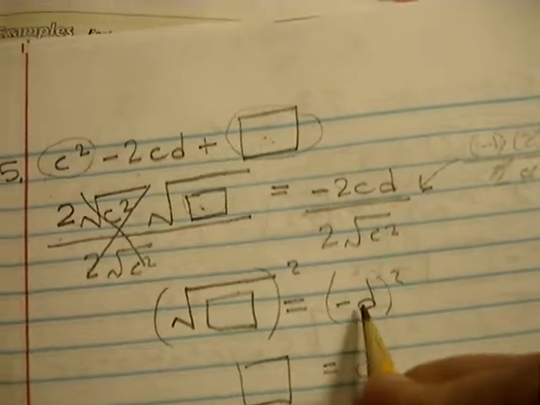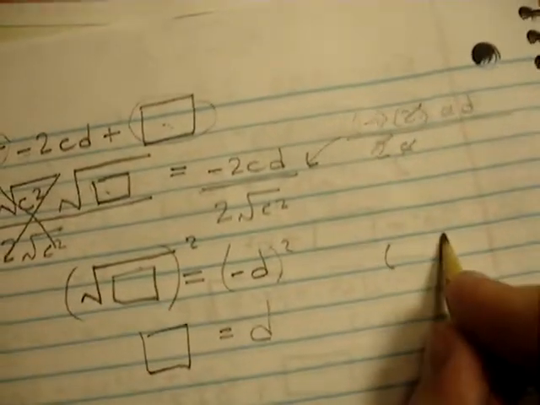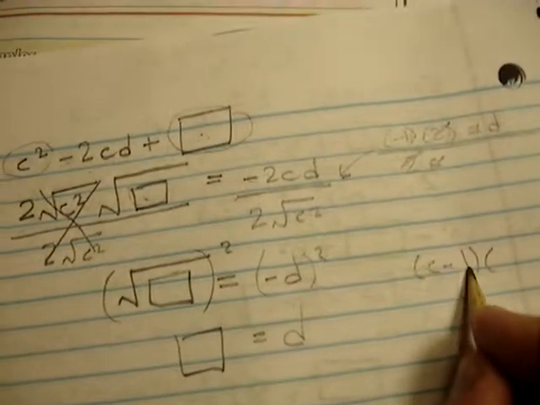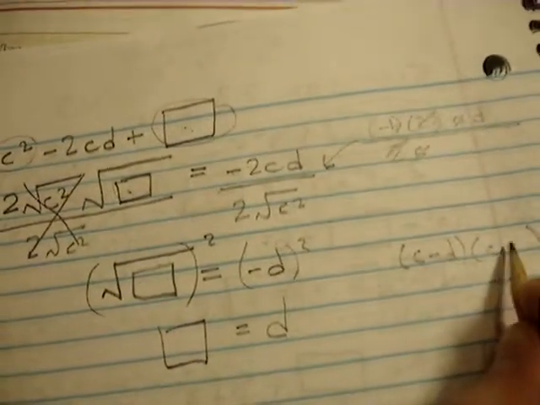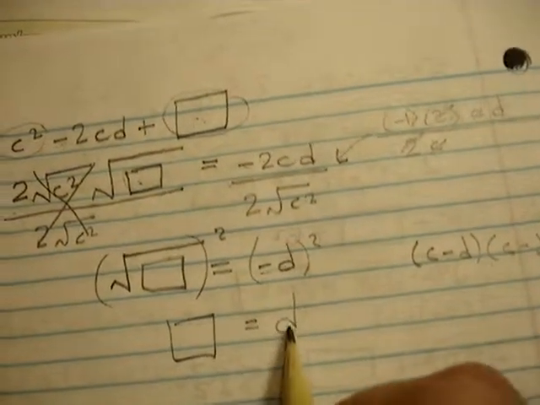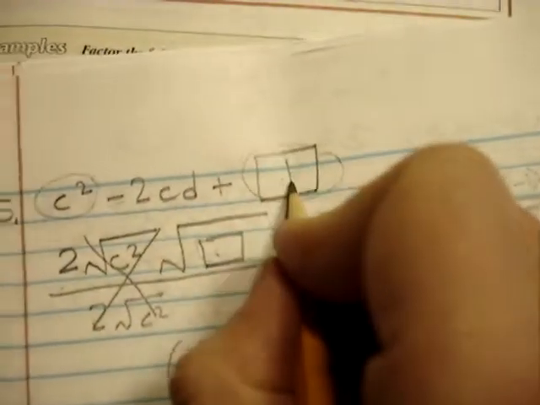It's good to know that the root was a negative d. That's how it was a negative on the middle, just like we talked about. So if I were factoring this, then I would worry about saying c minus d times c minus d to factor it, knowing it was a negative. That was nice to know, but I'm just finding the squared version of it. So my box answer is d.